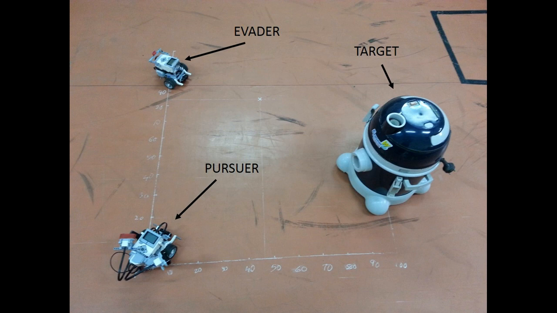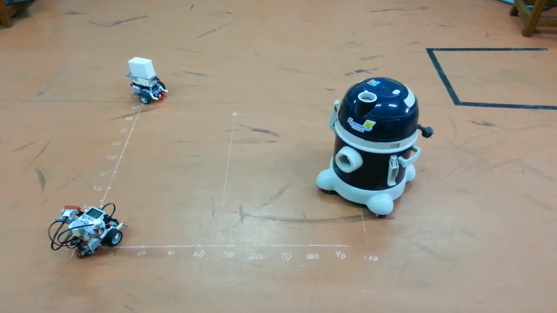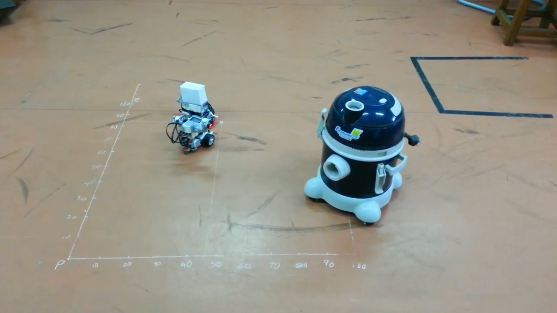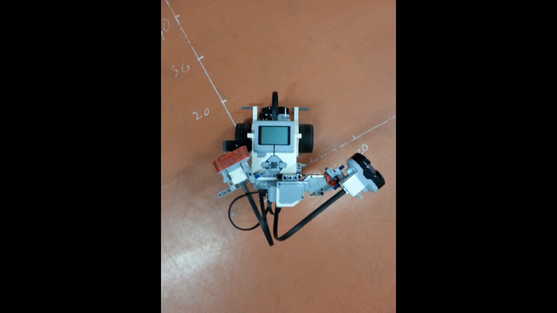This clip shows you the video grab of the actual experiment being performed. In a moment you can see both the pursuer and the evader robot starting to move. The pursuer robot is the one on your nearer side, and the evader robot is the one on your farther side. You can see that the pursuer robot intercepts the evader robot in real time before the evader robot is able to get to the target.